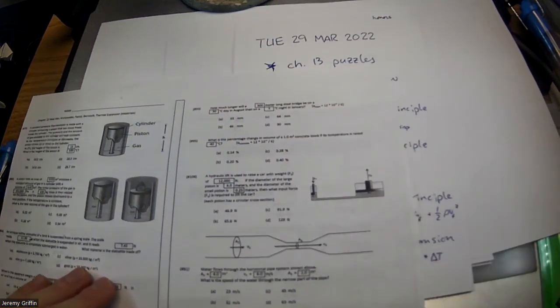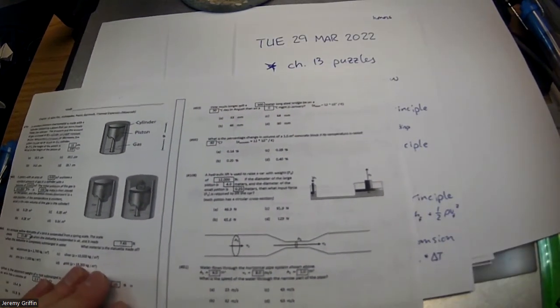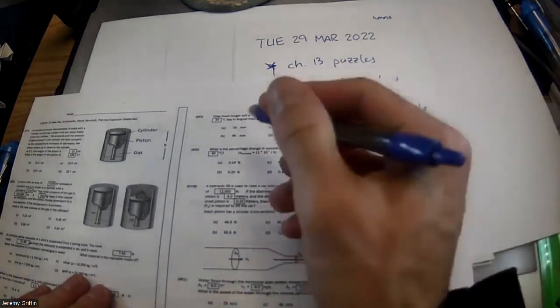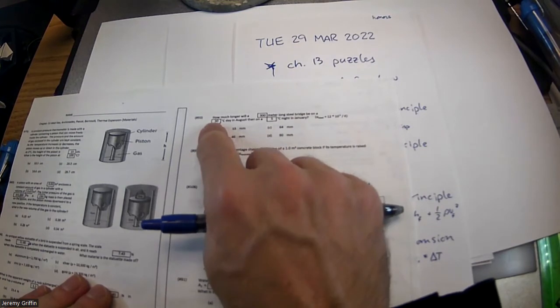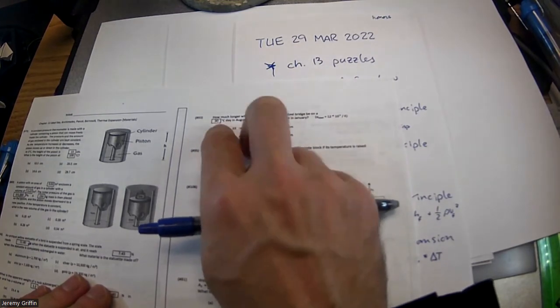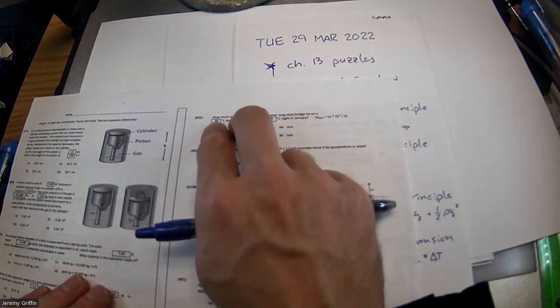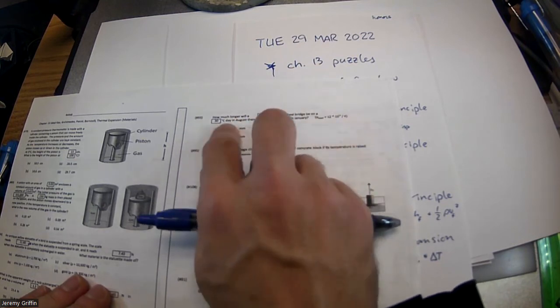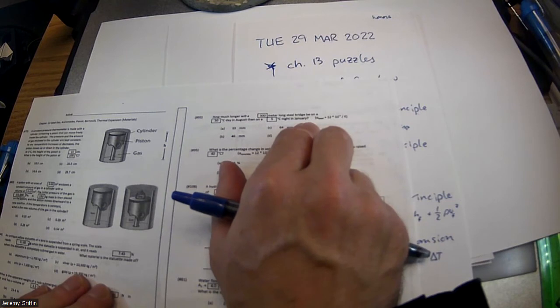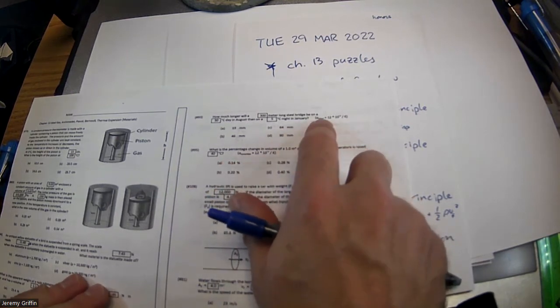Number 93. Let's zoom in here. How much longer will a 300-meter long steel bridge be on a 30°C day in August, which is a pretty hot day, compared to a 5°C night in January? Okay, so we've got a hot day in August compared to a cold night in January. Oh, this has to do with thermal expansion.